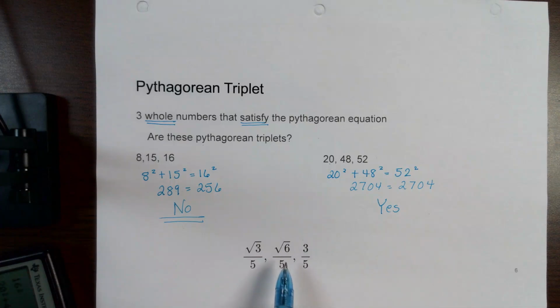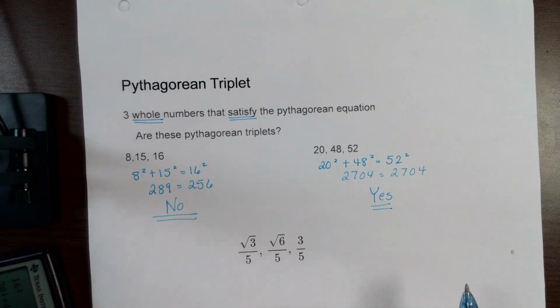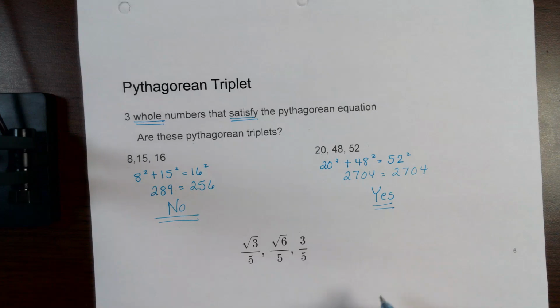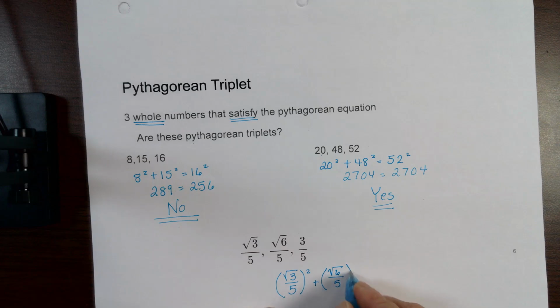Now, I can tell you right now that this is no, because these are not whole numbers. But if I were to do this out, this is your larger number. We're going to go ahead and see if it could be a right triangle. So it can be a right triangle and still not be a Pythagorean triplet. To be a right triangle, it just has to work in the Pythagorean theorem.